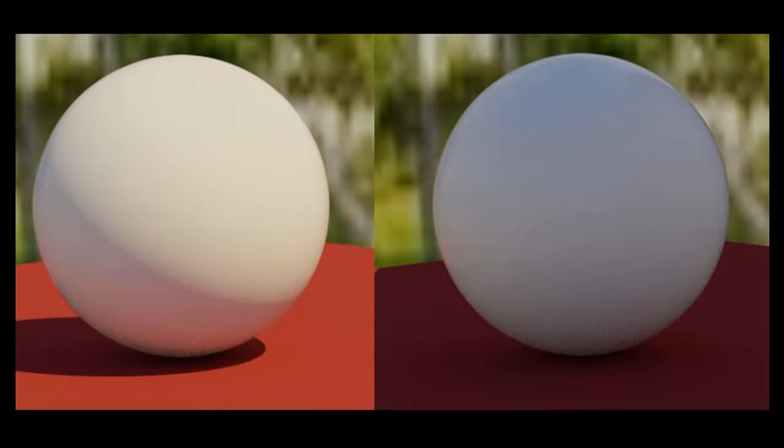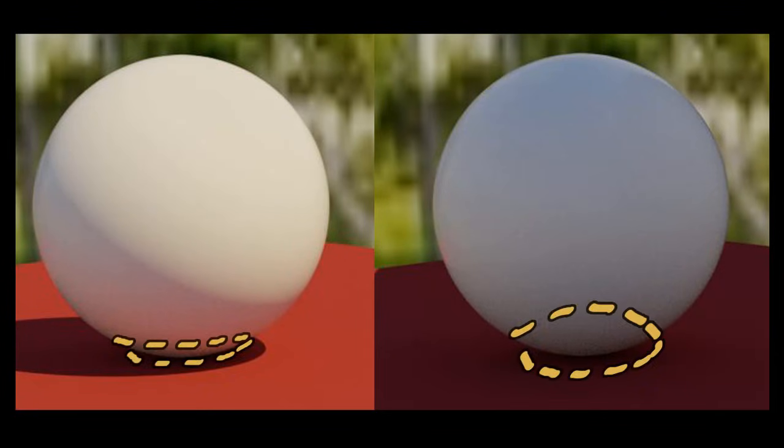When the sphere is totally in shadow, it's getting less reflected light at the bottom, so the transition to ambient occlusion happens over a larger area.